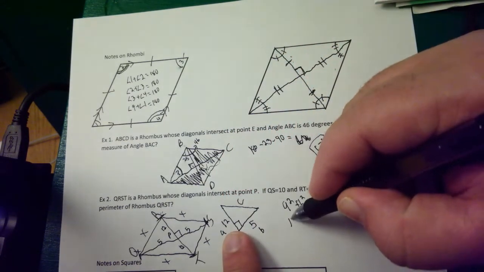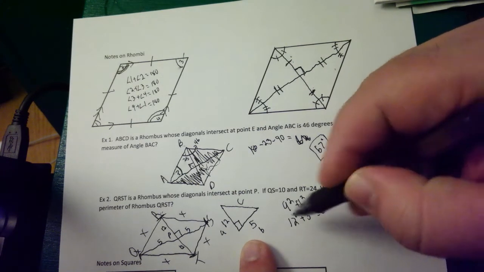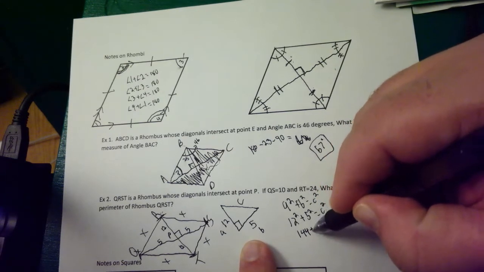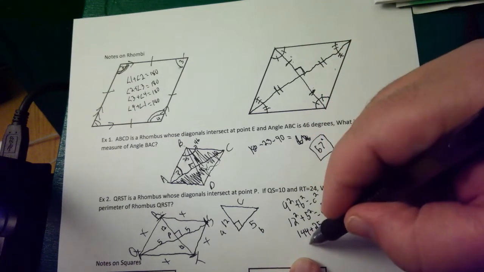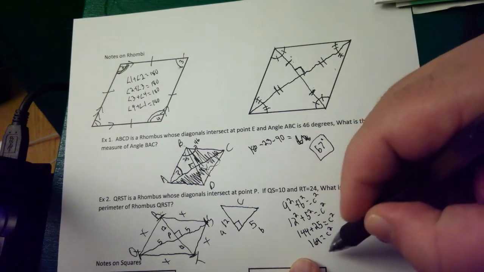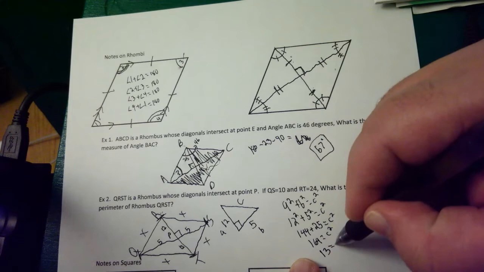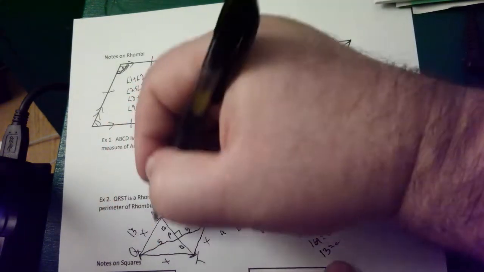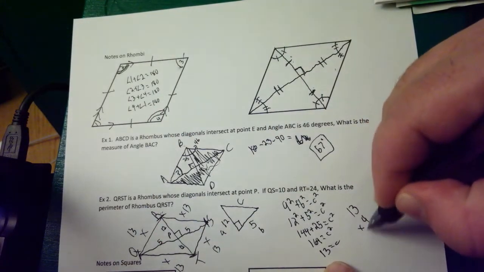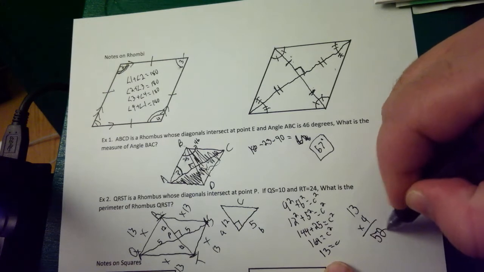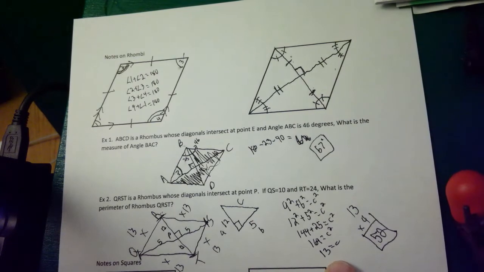So this is going to be 12 squared plus 5 squared equals c squared. 12 squared is 144. 5 squared is 25. Add those together, you get 169 as c squared. And the last step is always to take the square root. The square root of 169 is 13. So that means this side is 13, which means all of the sides are 13. And 13 times 4 is 52. Yep, that's what I got earlier. Let's just double check. All right, so that is it for the rhombus.